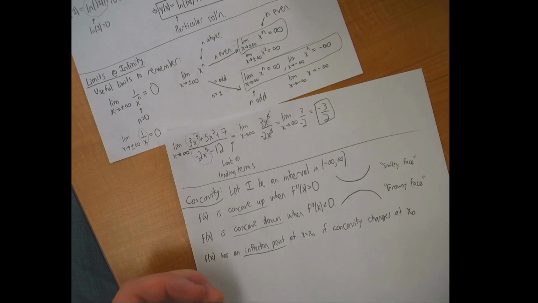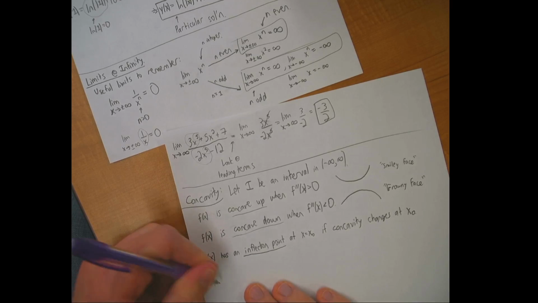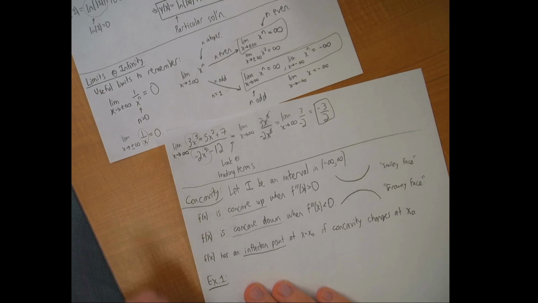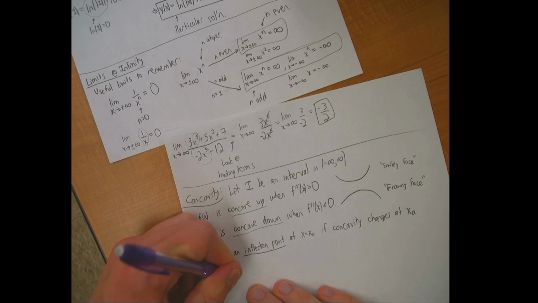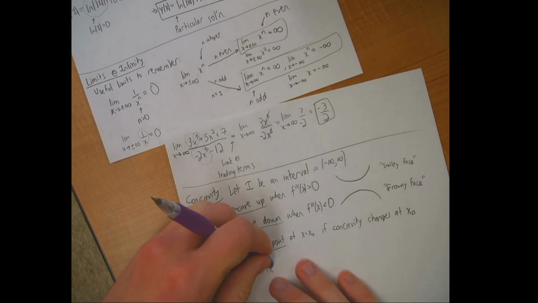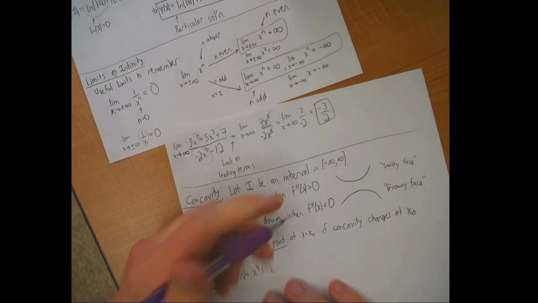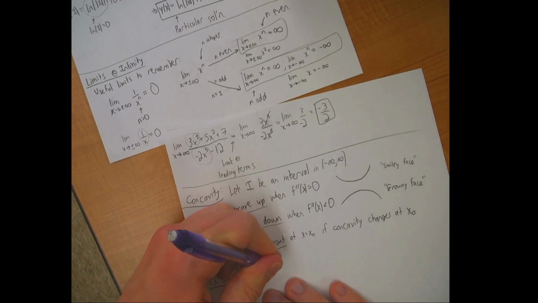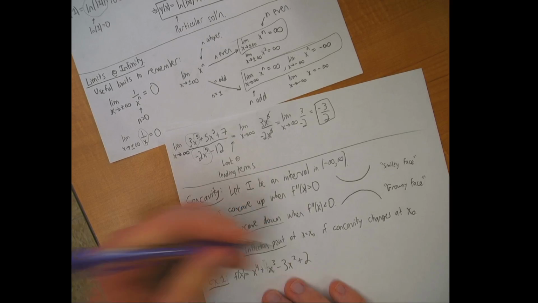So let's take a look at a simple-ish example. I'm going to do example 1 from the challenge packet, because that's the first thing that I'm looking at. So we have f of x equals x to the 4th plus x cubed minus 3x squared plus 2.